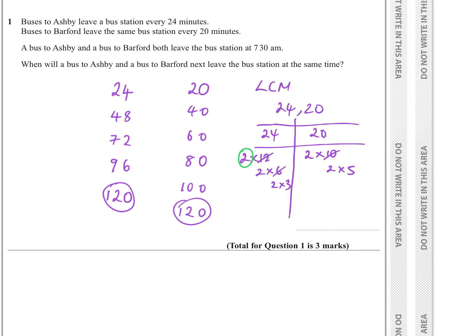I then circle the factors that are in common to both, and then basically what is left is the factor that the other one wants to be the same. So 24 would like to get its hands on 5 under multiplication, and if you use your calculator, 24 times 5 is 120, and the 20 would like to get its hands on these two. So 2 times 3 is 6, and if you did 6 times 20, you'd also get 120.